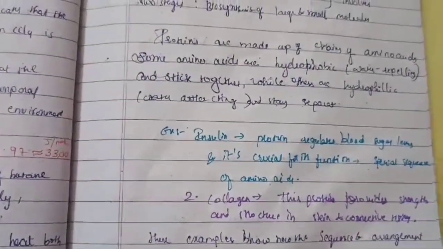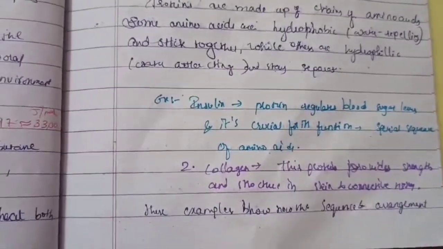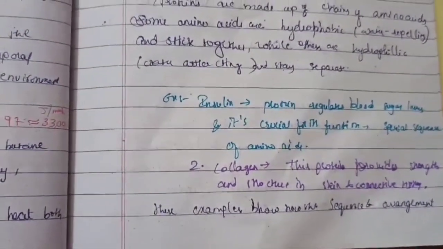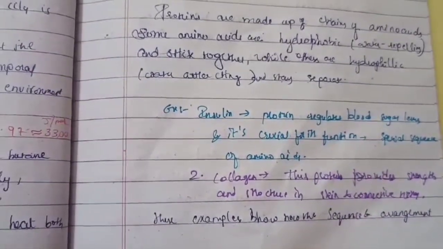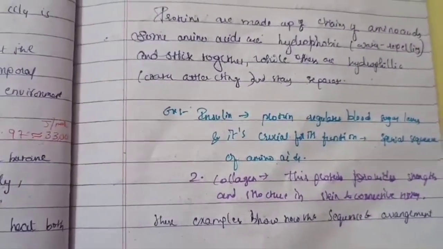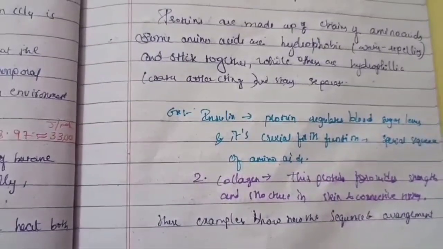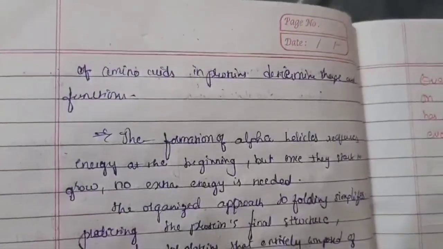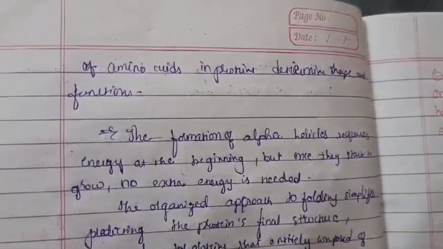For example, insulin protein regulates blood sugar levels, and its function depends on a special sequence of amino acids. The next example is collagen. This protects and provides strength and structure in skin and connective tissues. This example shows how the sequence and arrangement of amino acids in proteins determine shape and function.